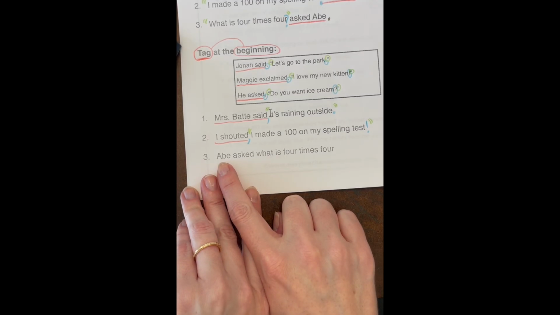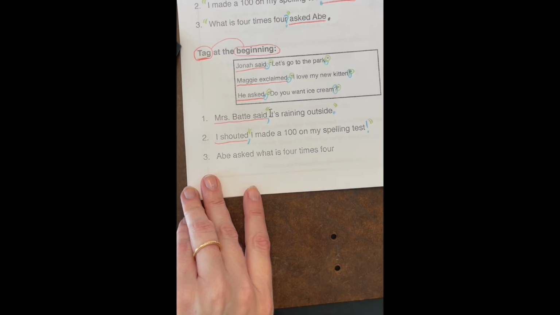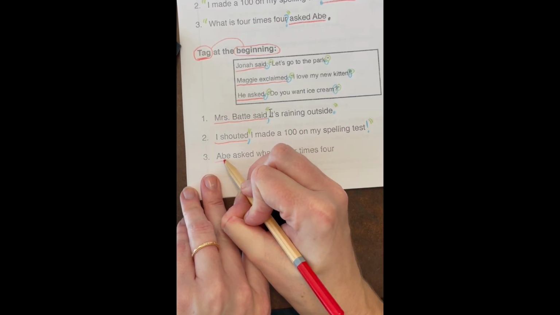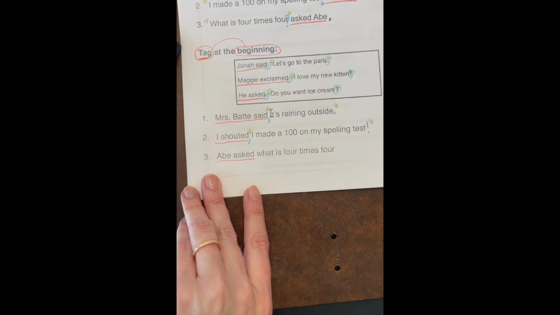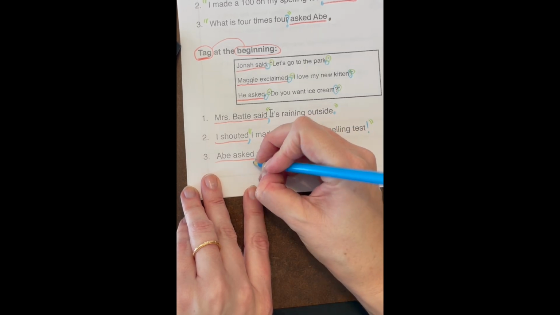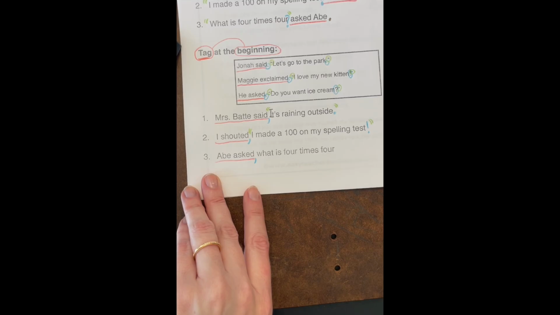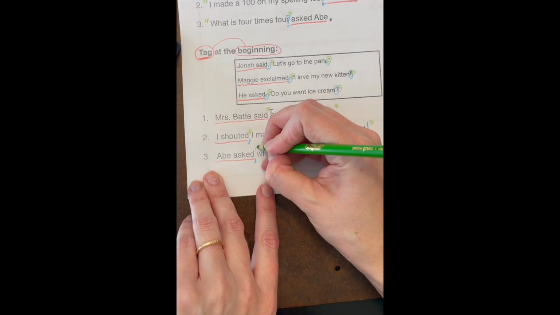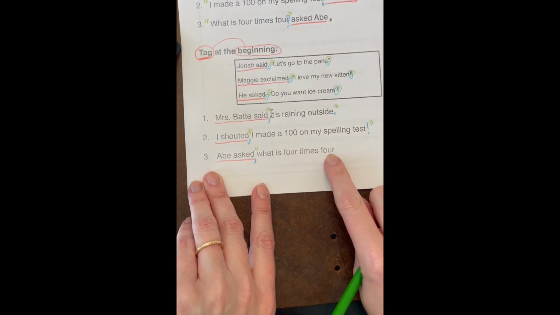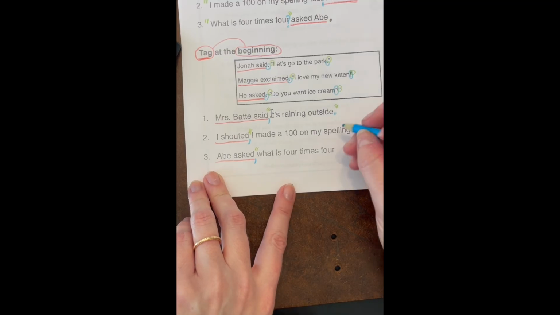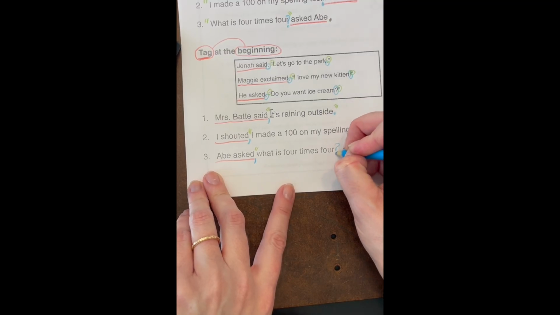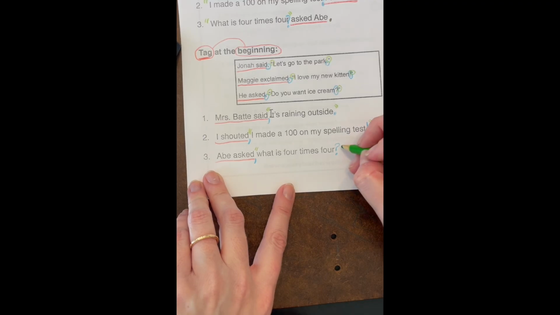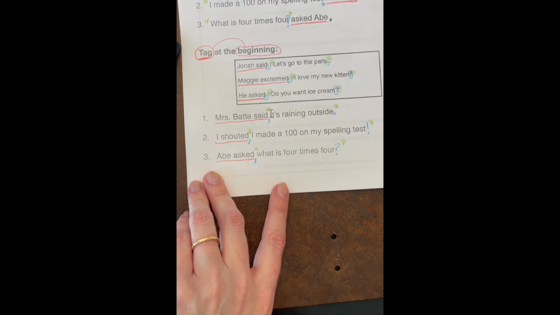So let's do number 3. Abe asked, "What is 4 times 4?" So let's look at our tag. Abe asked. And then we have to have a comma. This is where he starts talking. So we're going to put a quote there. "What is 4 times 4?" Now, I know he's asking a question. So we will put a question mark there, and then the quote is done. He's done speaking, so we put that punctuation and the quotation mark.